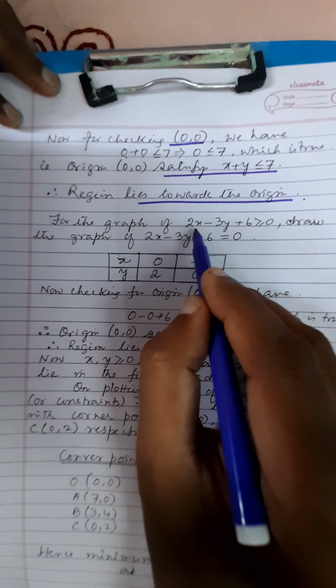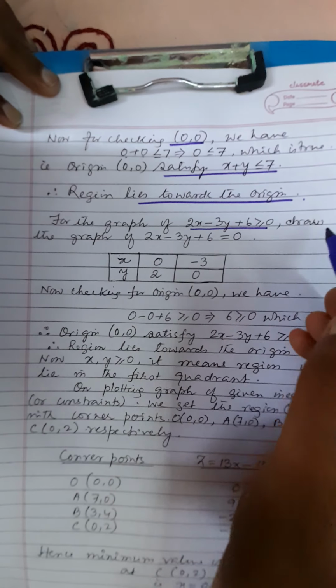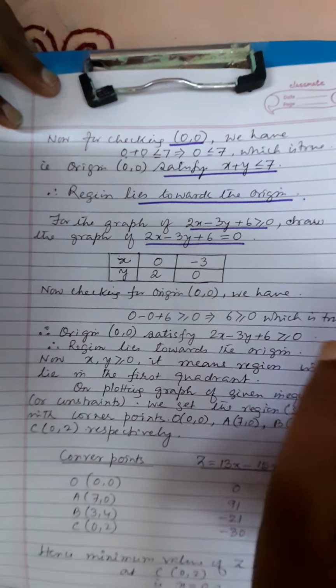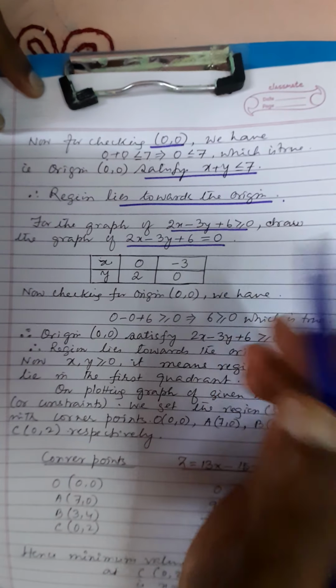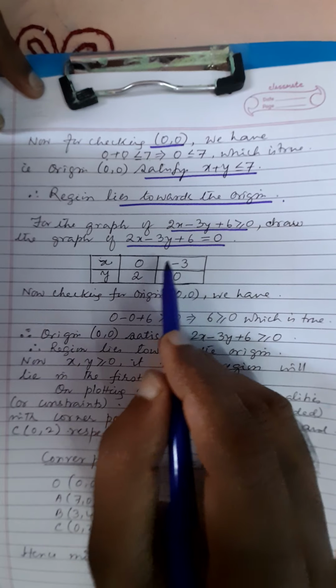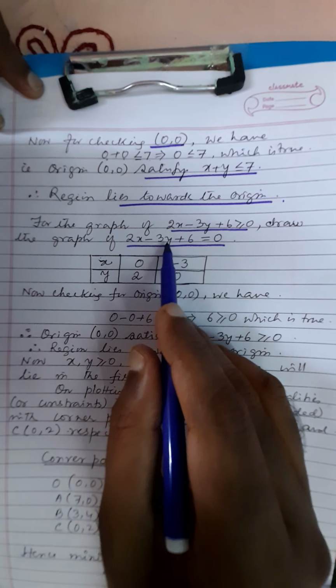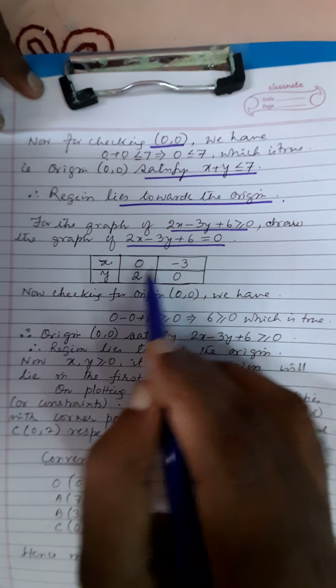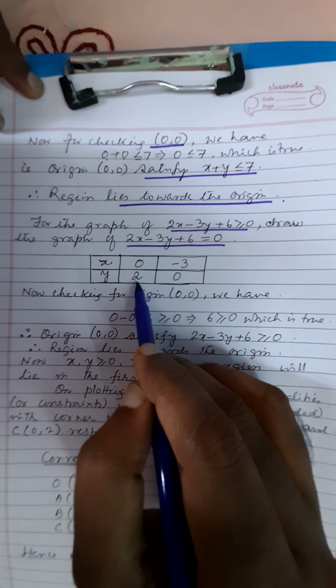Second is twice x minus 3y plus 6 greater than or equal to 0. For this we will take the equation twice x minus 3y plus 6 is equal to 0. Same process, we will repeat it. We will find out the points x, y. When x is equal to 0, y is equal to what? Minus 3y is equal to minus 6, so y is equal to 2. So when x is equal to 0, y is equal to 2.